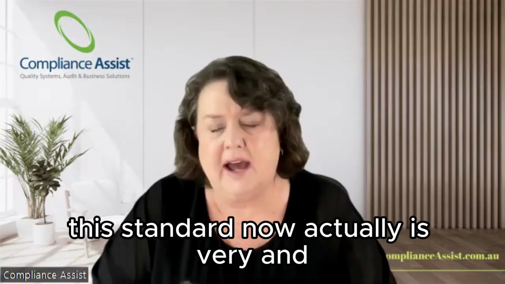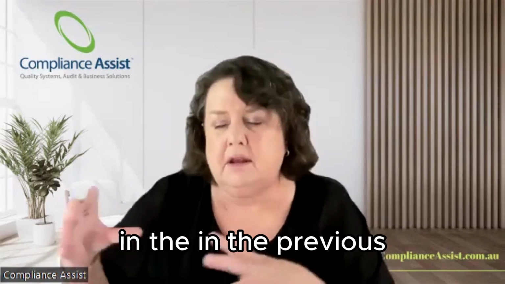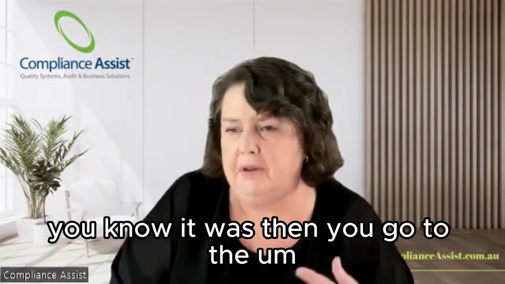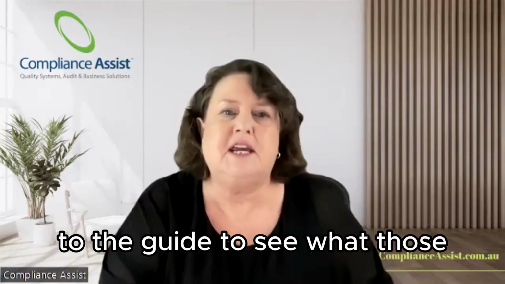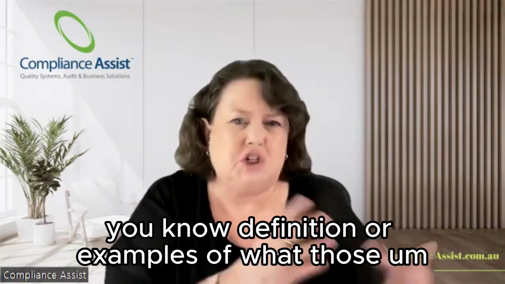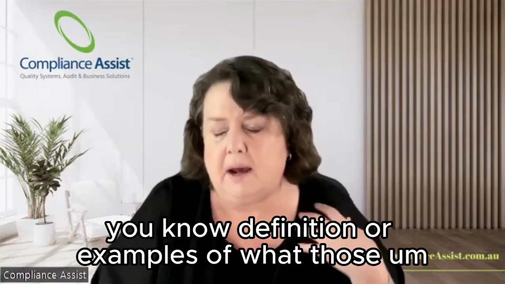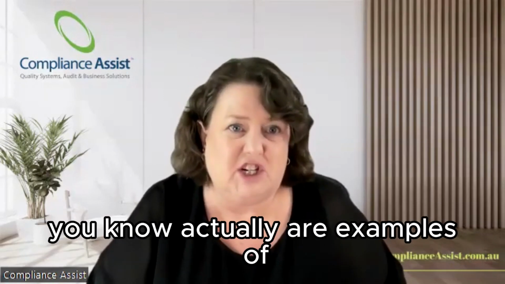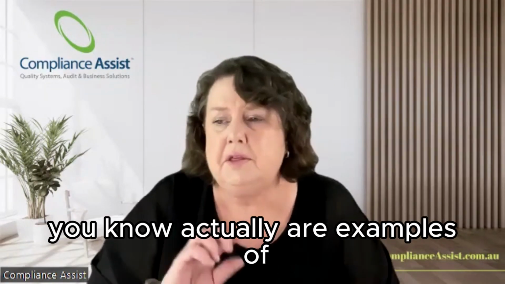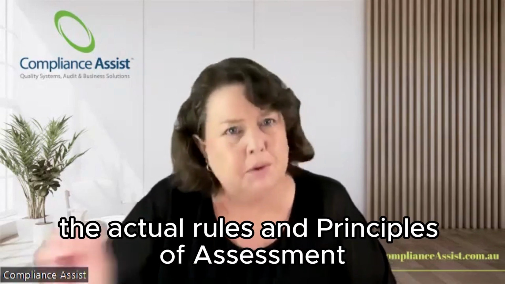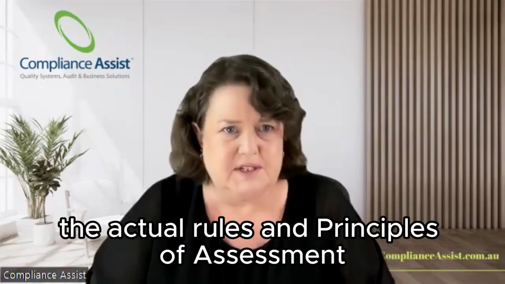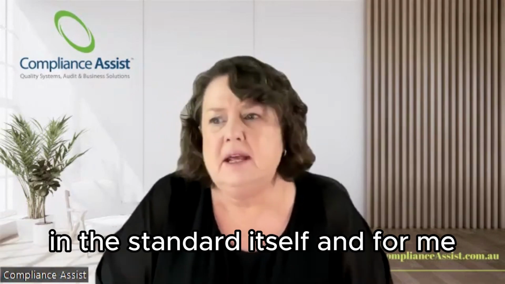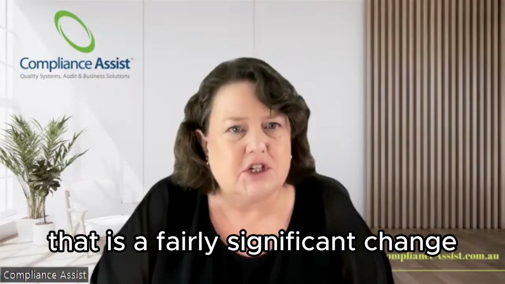Then you went to the guide to see a definition or examples of what those particular principles of assessment and rules of evidence actually are. This standard now has the actual rules and principles of assessment in the standard itself. And for me, that is a fairly significant change.